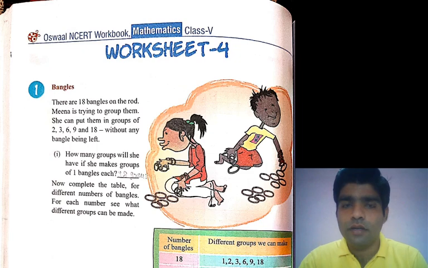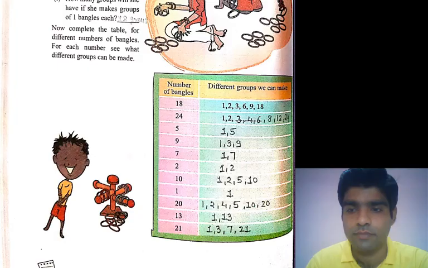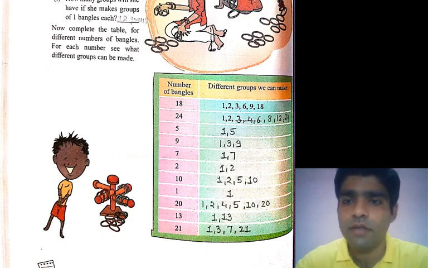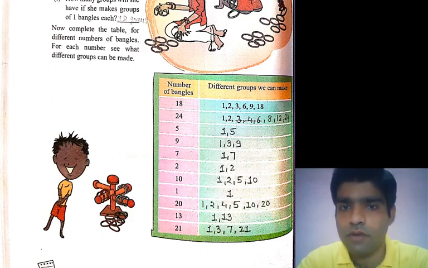Okay, now start from the table for your better understanding. Start from the table, and your concept will be understood. Two columns. The first column is the number of bangles, and the next column is the different groups we can make. Now listen here, start from 18. Your 18 groups means that you can find a factor. Factor means divisible.